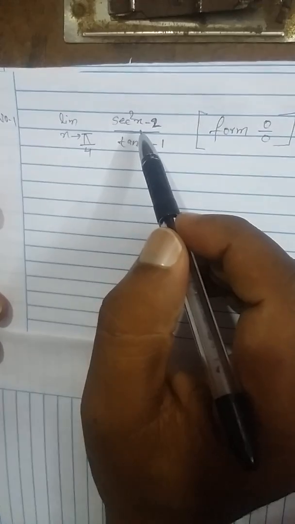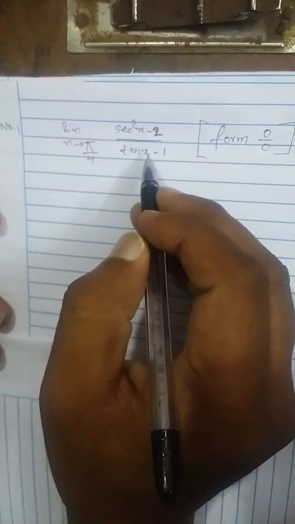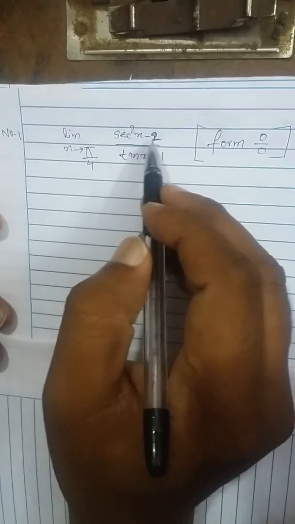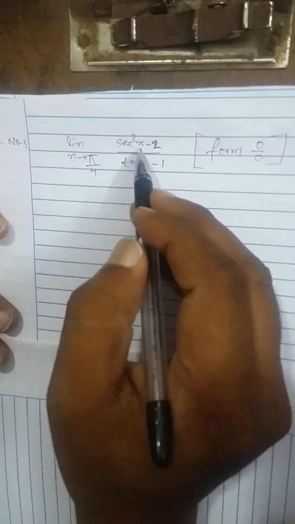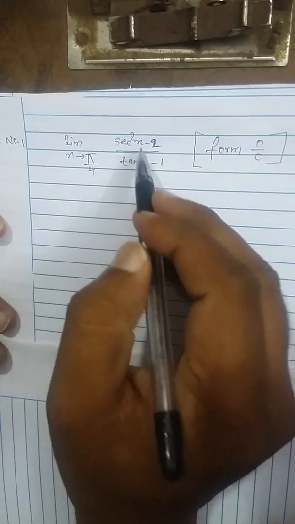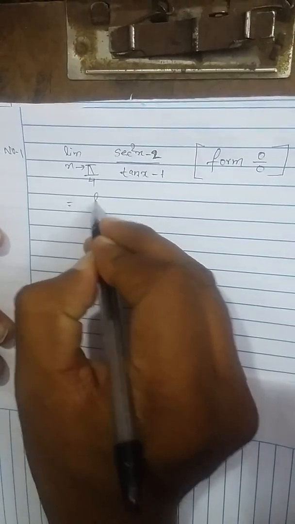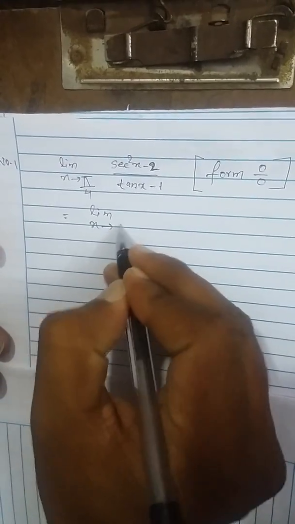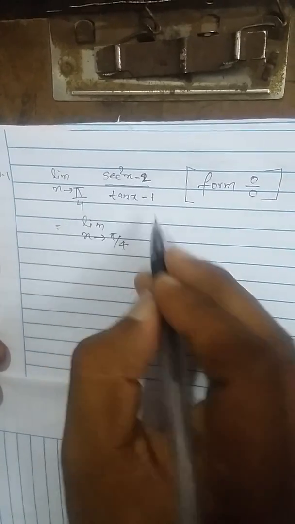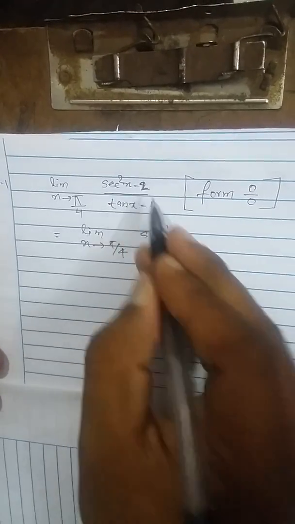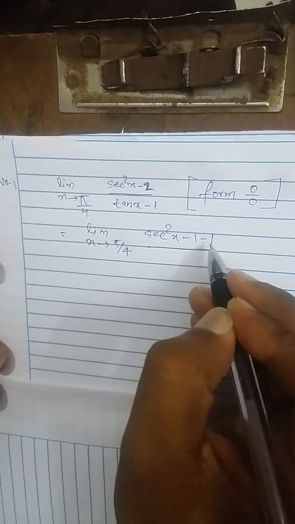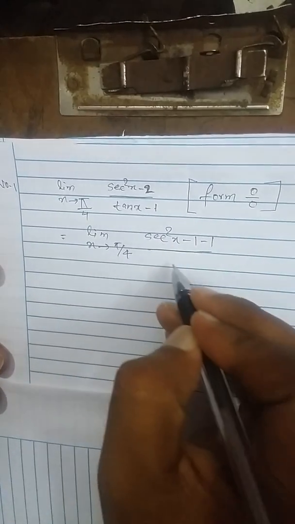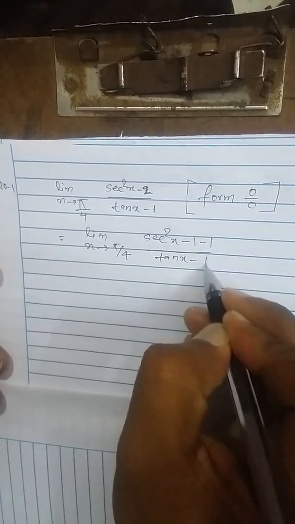Here this is the first type of numerical I had discussed. We are going to use the technique here so that this can be factorized, and one of the factors becomes tan x minus 1. Tan x minus 1 will be cancelled and we'll get the answer. That can be done by using this trick. Limit x tends to 45 degrees, as it is, this sec square x as it is, this 2 is written as minus 1 minus 1. Can you write 2 as minus 1 minus 1? Minus 1 minus 1 is minus 2, and denominator tan x minus 1 as it is.